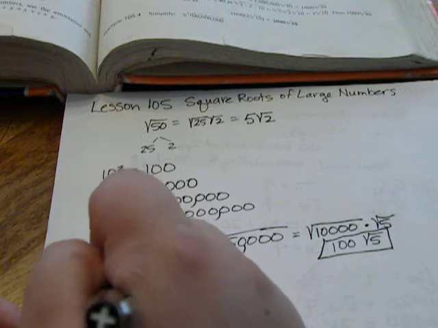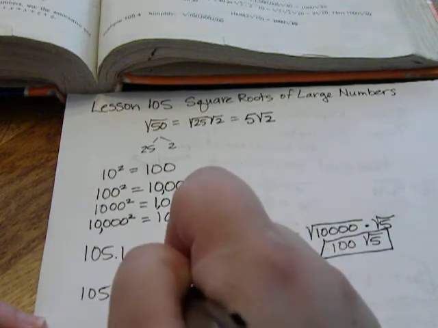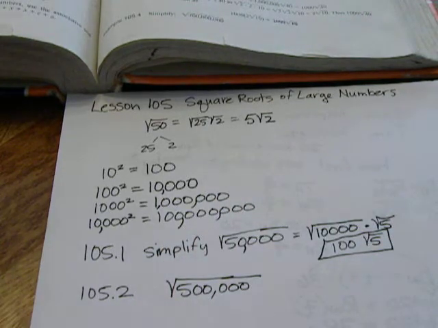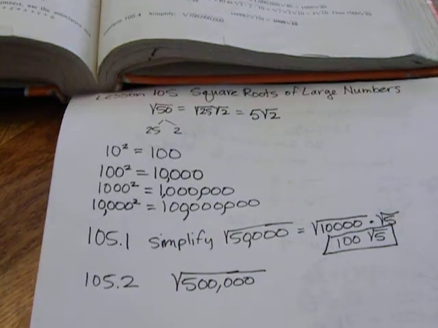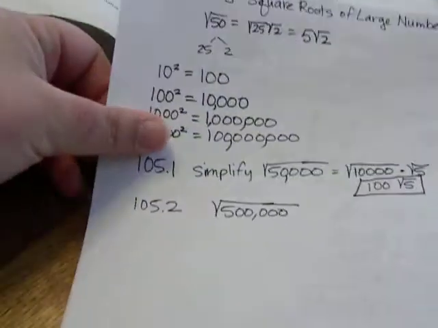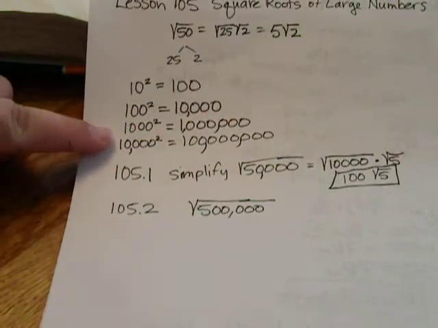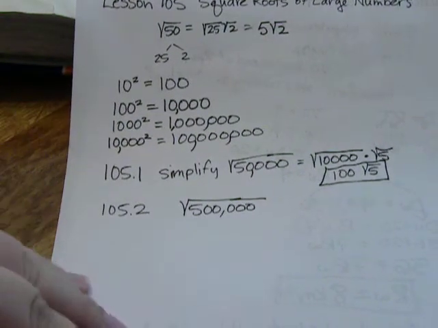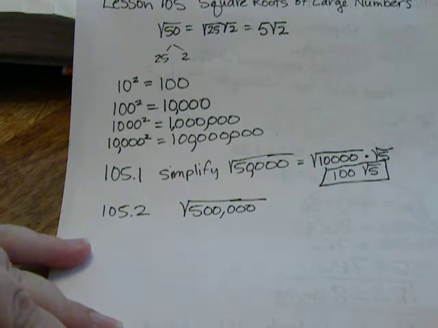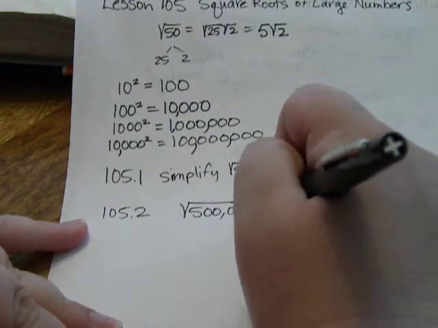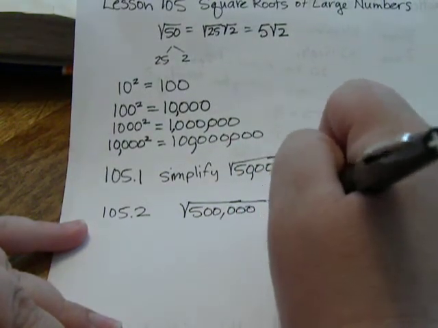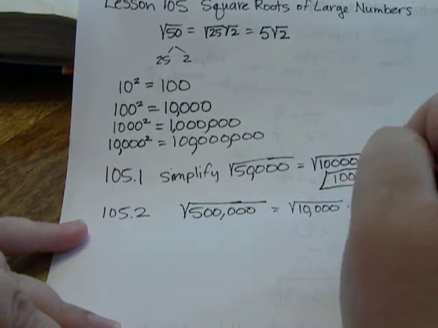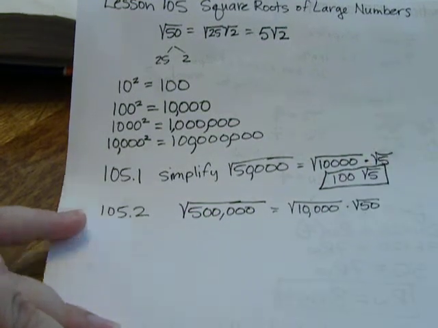Okay, 105.2 says simplify the square root of 500,000. Okay, so again, start big and go smaller. Looking at our list here, it's not 1,000,000, so our next smallest perfect square is 10,000. So we have to think, how many times does 10,000 go into 500,000? Well, times 5 would be 50,000, so it's actually times 50.